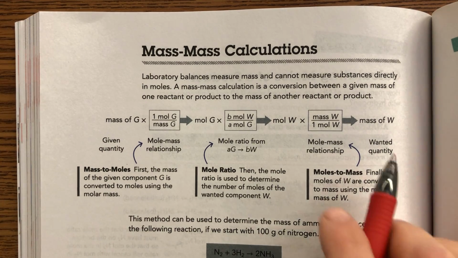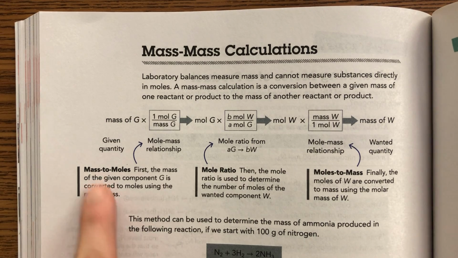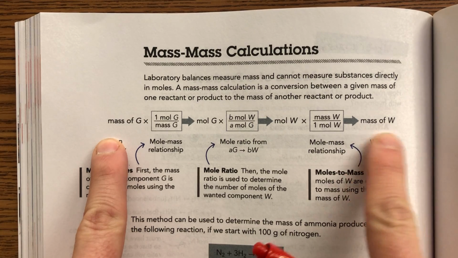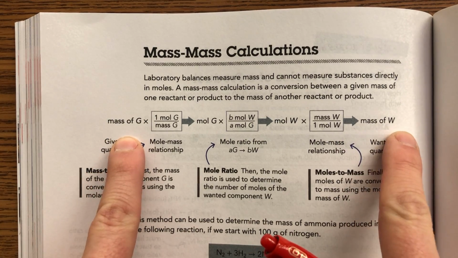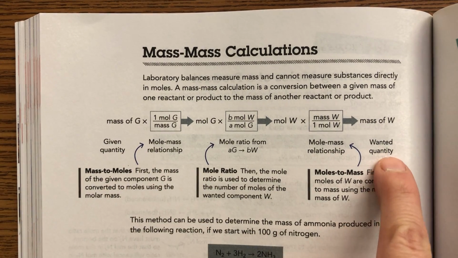Now here's our methodology of how we go about finding the mass-to-mass calculations. For example, we have two different compounds that we're looking at. One is G and the other is W. So it's mass and then mass. We want to figure out, if we have a certain amount of G, how much W can I make?